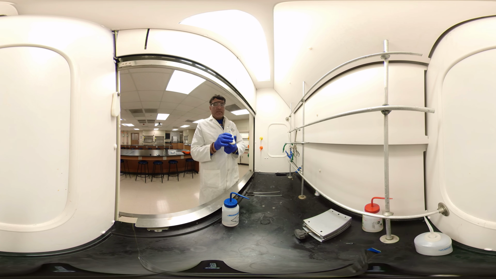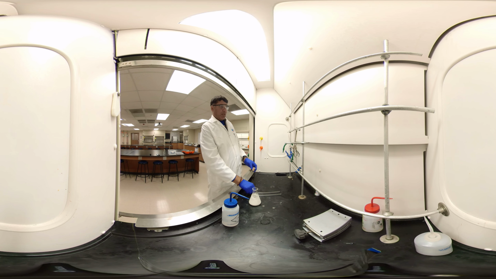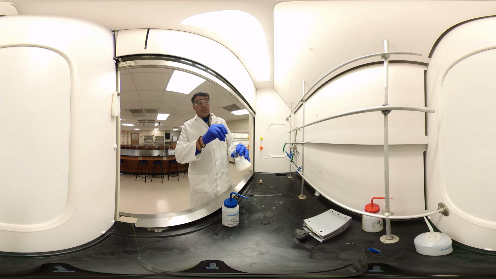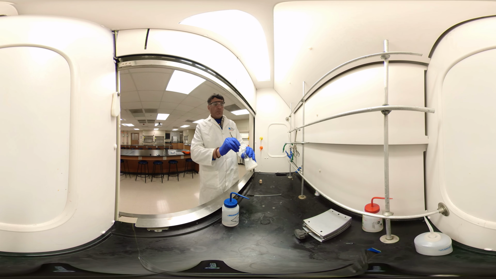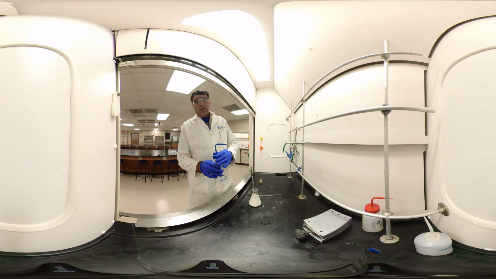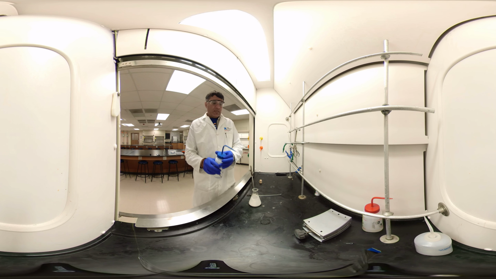Now we have to separate them and analyze it. First, let's dissolve everything in deionized water. It looks like a solid, okay? So here, out of two products, potassium benzoate is soluble in water and benzyl alcohol is soluble in organic solvent.